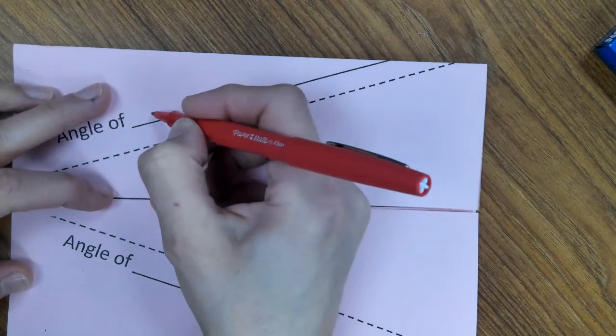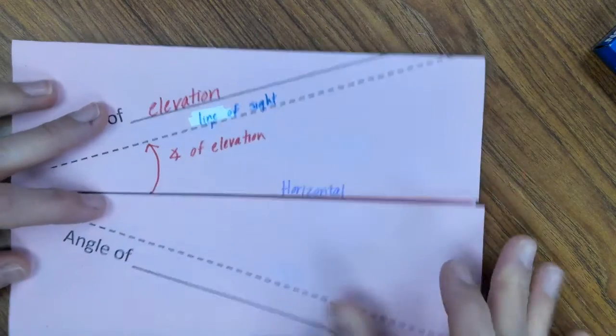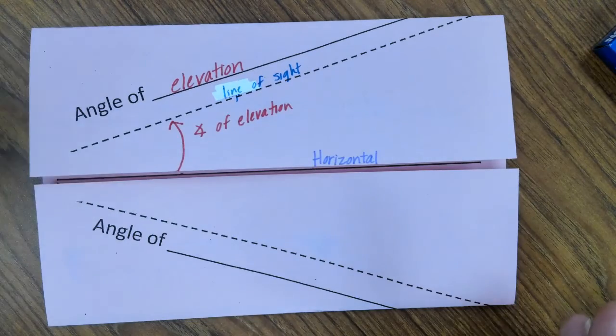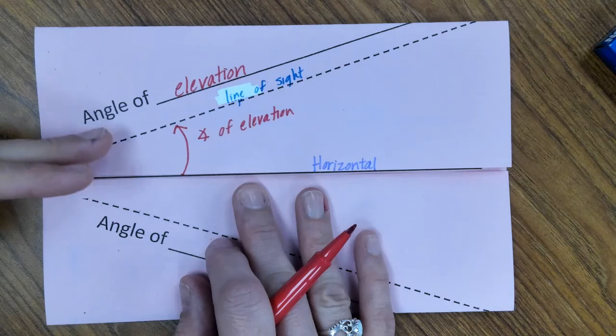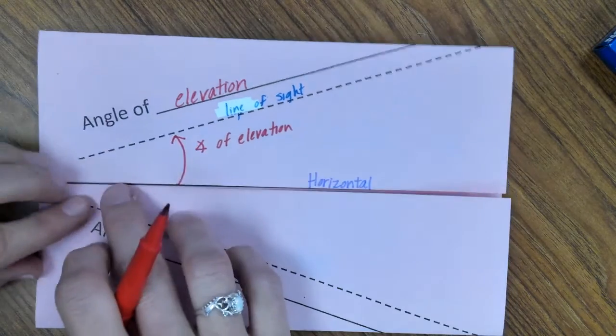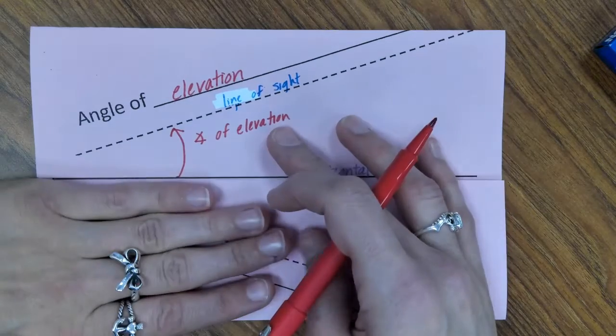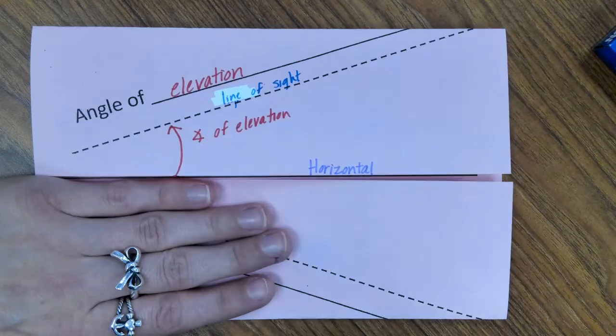That's what we're filling in here too. To elevate is to go up, like an elevator. I know elevators go up and down, but elevate is to go up. So if we're standing here and we look upward, we're looking at the angle of elevation from the horizontal. Just from the horizontal up, this will be our angle of elevation.